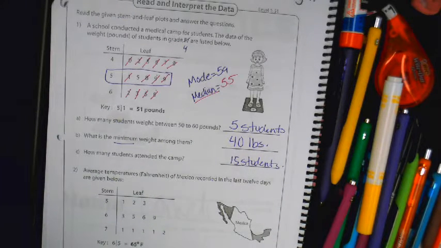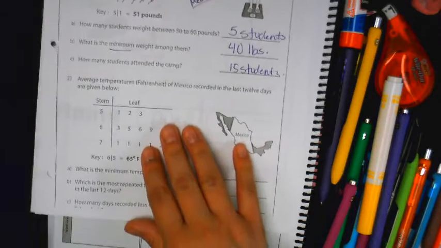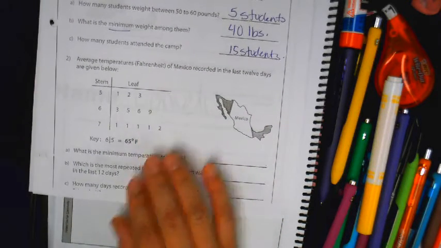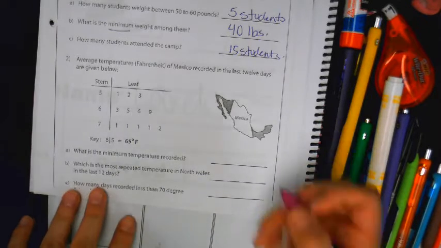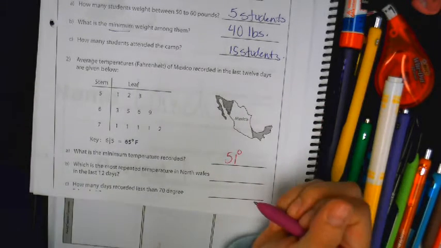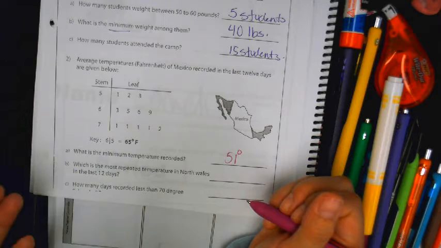All right. Can you guys start number 2? Average temperature of Mexico recorded in the last 12 days are given. What is the minimum temperature? 51. What is the most repeated number in North Wales?